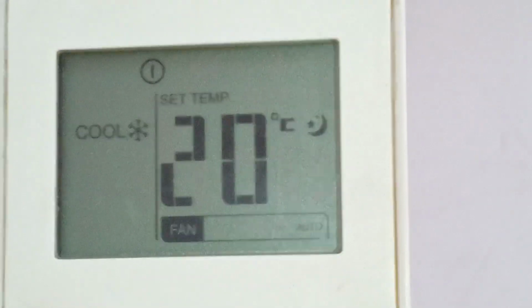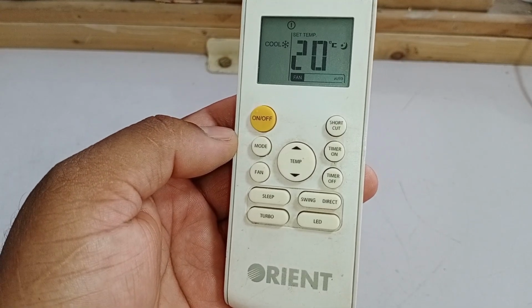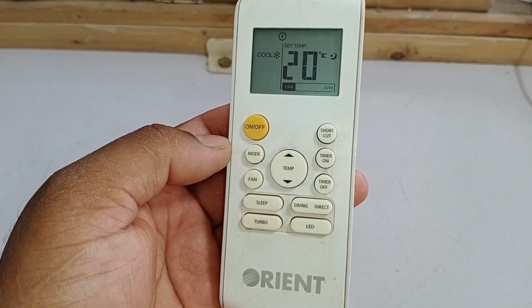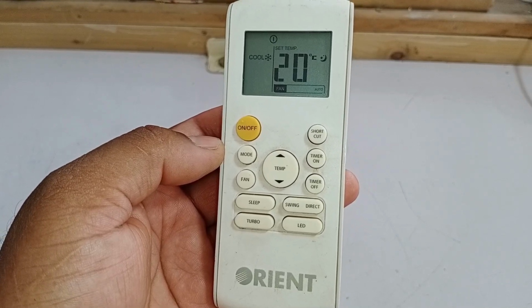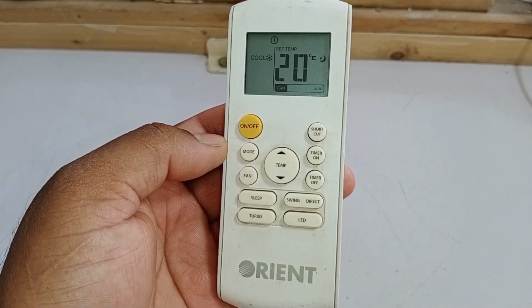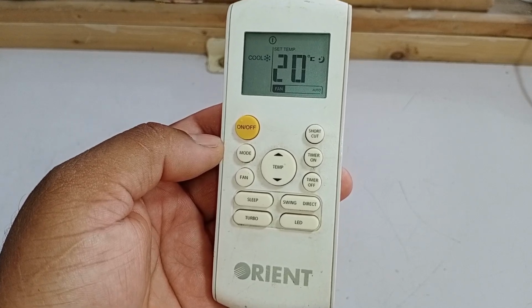This means that sleep mode is now active. In this mode, the fan speed automatically slows down to reduce noise. If the temperature is too hot or too cold, the unit will automatically adjust the temperature by increasing or decreasing it by 1 degree Celsius over time. This gradual adjustment helps in maintaining a balance between room temperature and body temperature, ensuring a comfortable sleep.